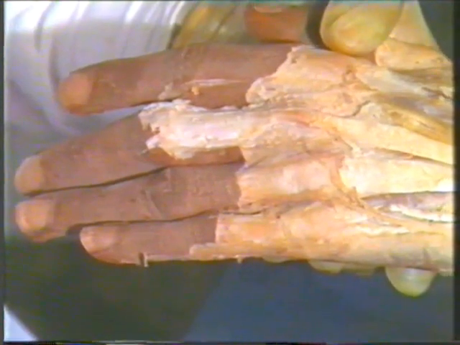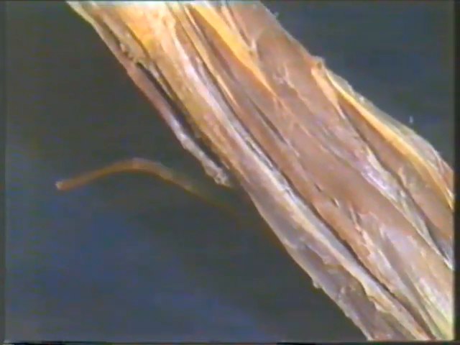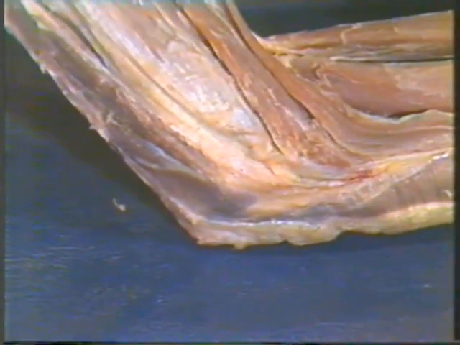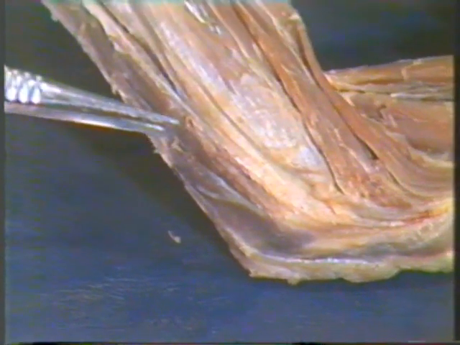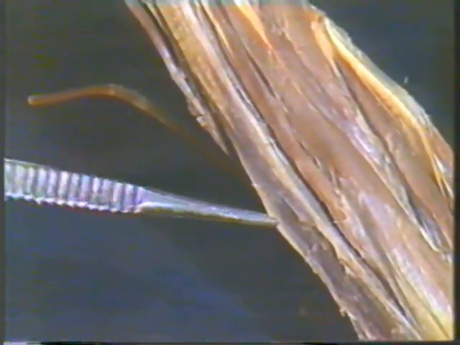This is the extensor carpi ulnaris muscle. It arises from the common extensor origin and extends along the ulna, to which it is attached by an aponeurosis, and it is inserted into the base of the fifth metacarpal.